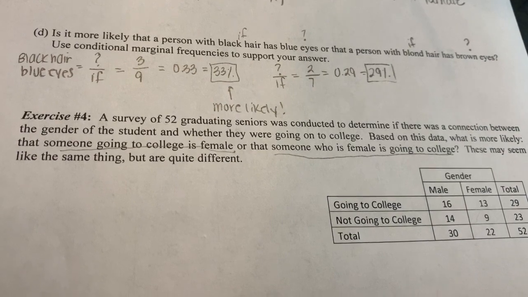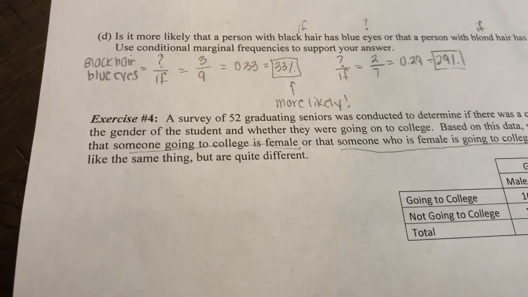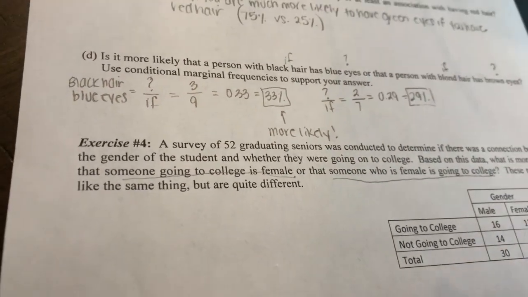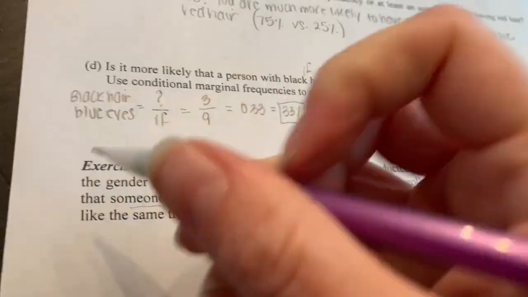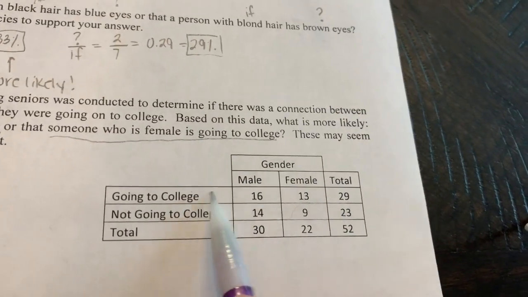Okay, so here's how we have to do this. Someone going to college is a female, right? So what we want to know is, if someone is going to college, are they female? Okay, so the first one, someone going to college. Let's see how many people are going to college. The total is 29.